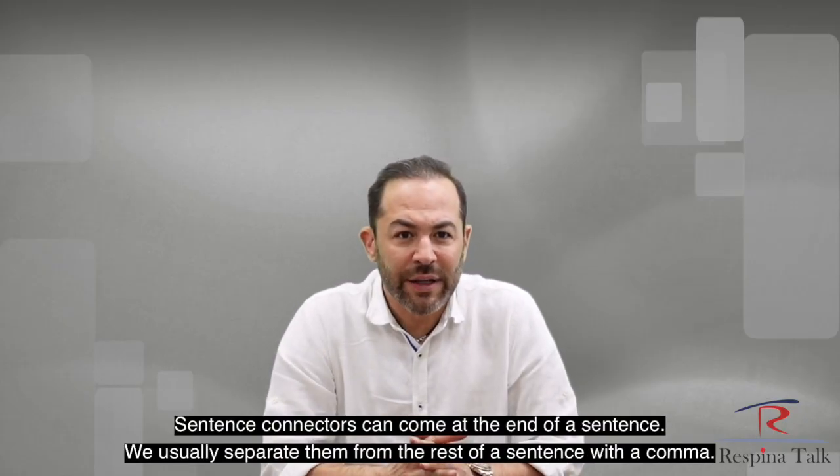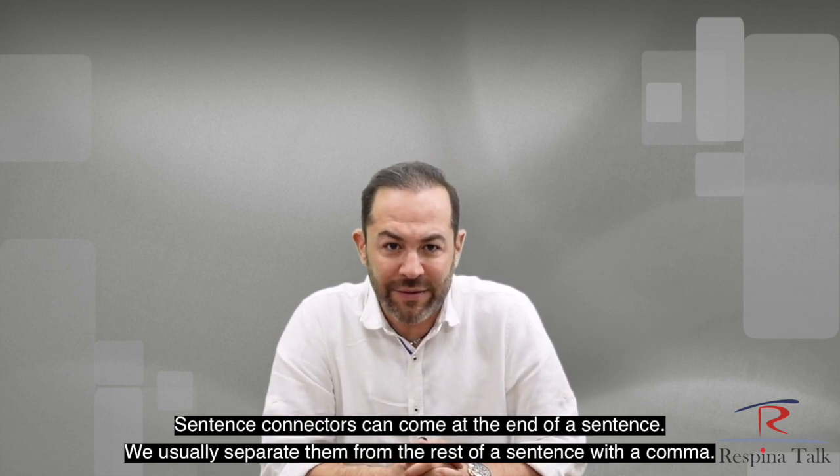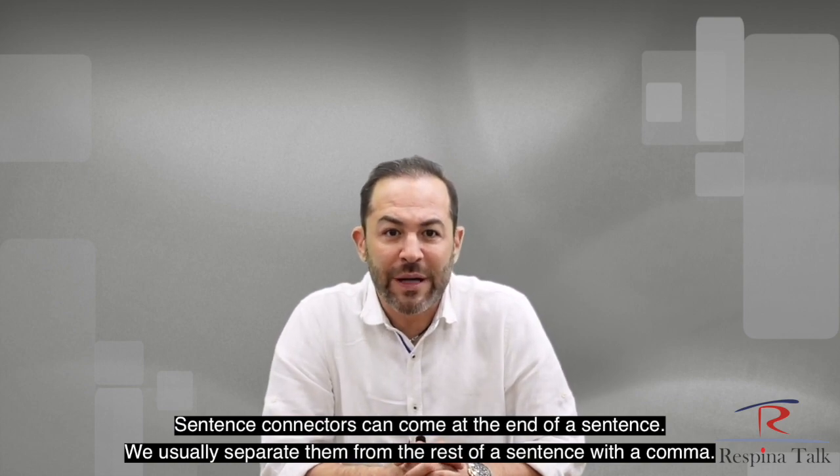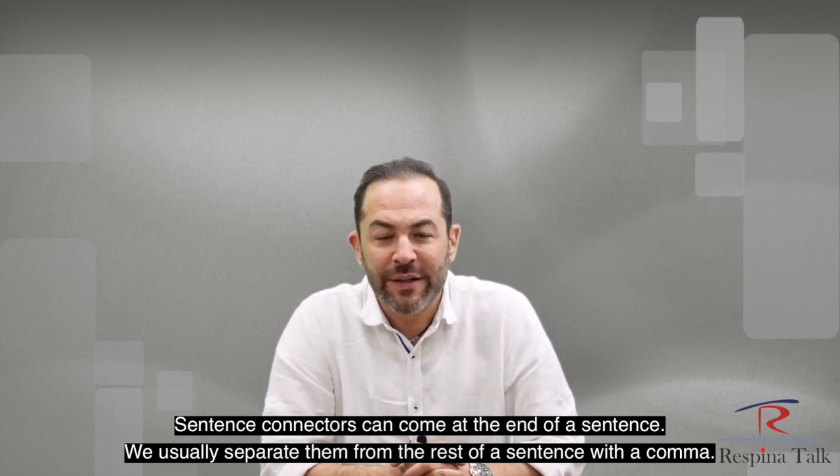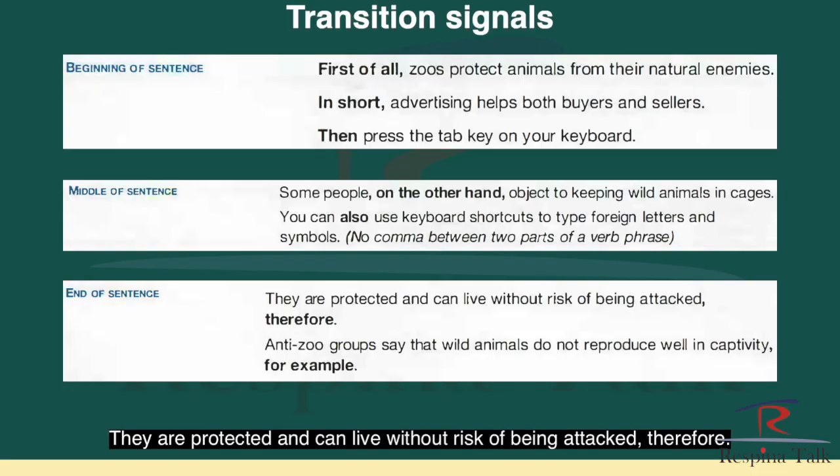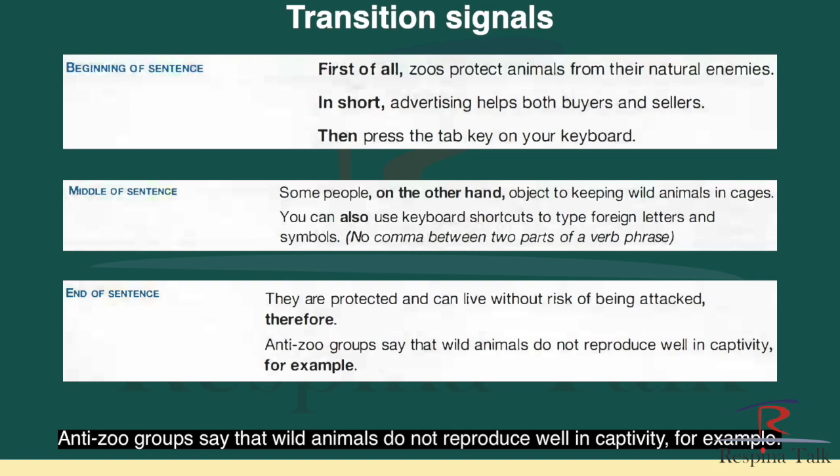Sentence connectors can come at the end of a sentence. We usually separate them from the rest of a sentence with a comma. They are protected and can live without risk of being attacked, therefore. Anti-zoo groups say that wild animals do not reproduce well in captivity, for example.